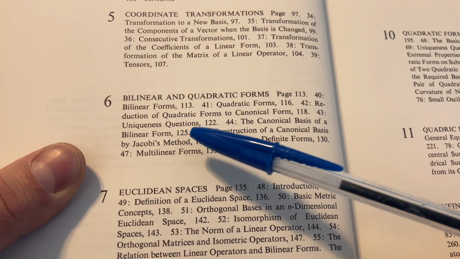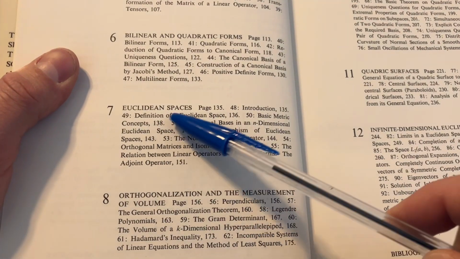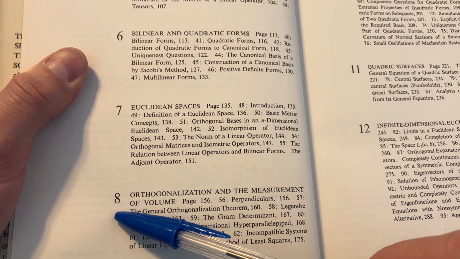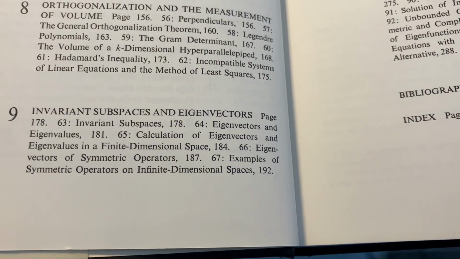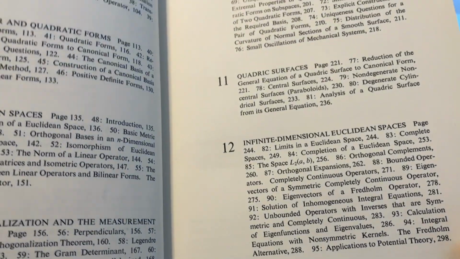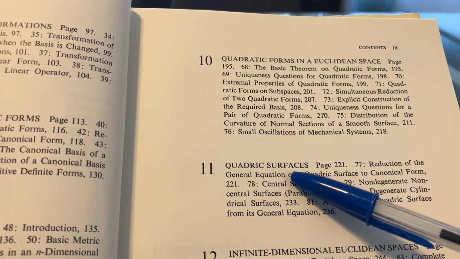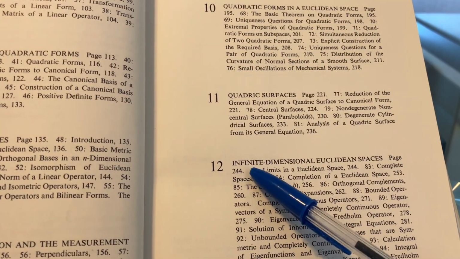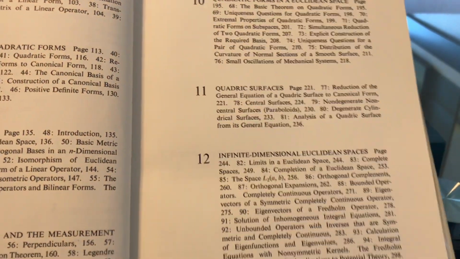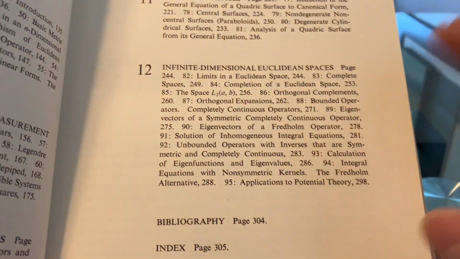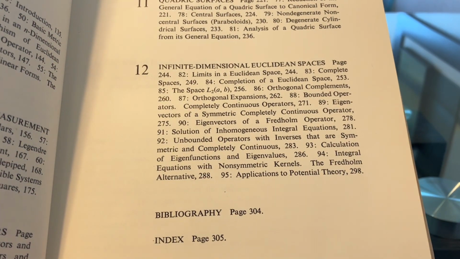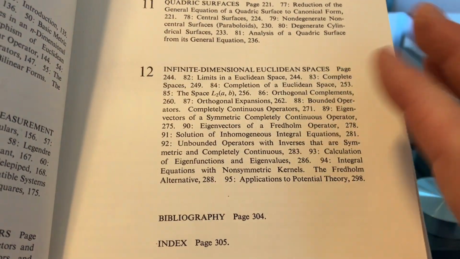Bilinear and quadratic forms, Euclidean spaces. Chapter number 8, orthogonalization and the measurement of volume. 9 here, invariant subspaces, and 11 quadric surfaces, and 12 finally infinite dimensional Euclidean spaces. So chapter 12 is a bridge between linear algebra and analysis.